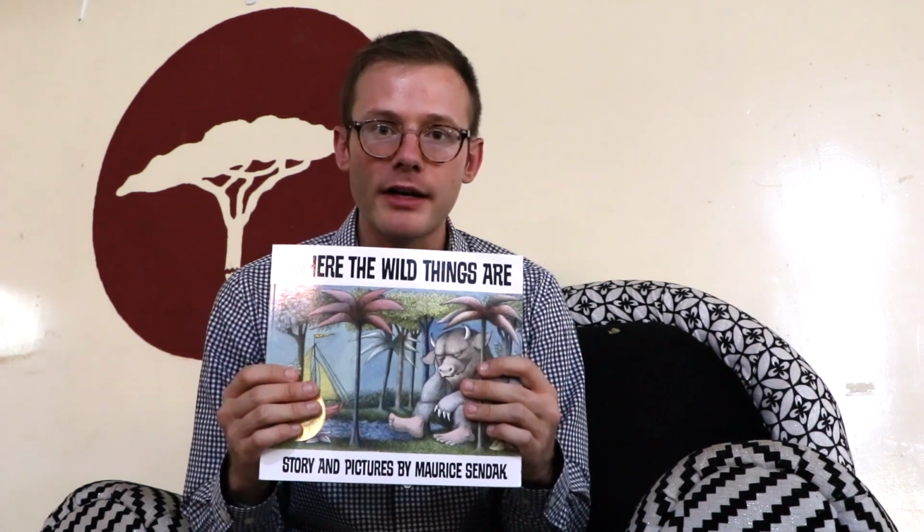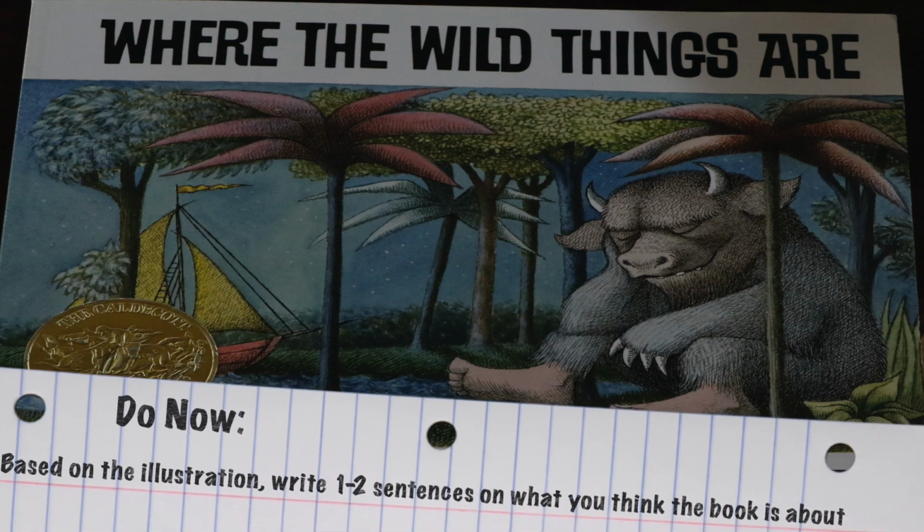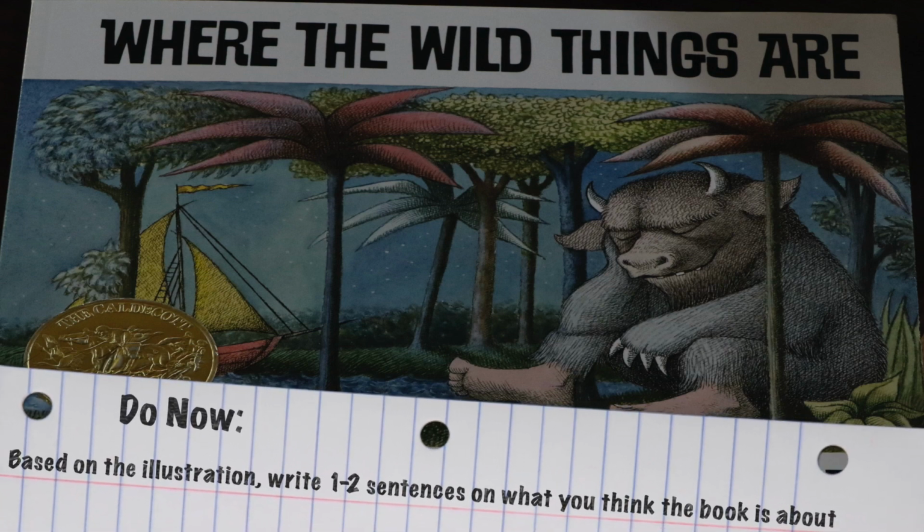So in this book, there are a series of illustrations or drawings that the author has made to help us understand. By looking at this illustration on the front page, can you spend some time figuring out what you think this story might be about? Write down what you think, use some evidence from the illustration, and start the video. Maybe you have to pause it for a minute. Start the video when you're ready. Okay, so you should have finished your do now by now.